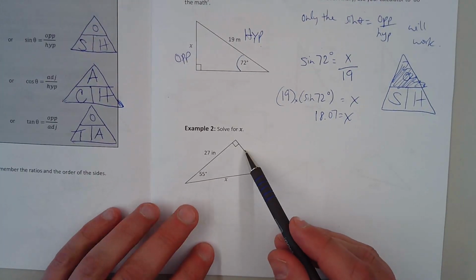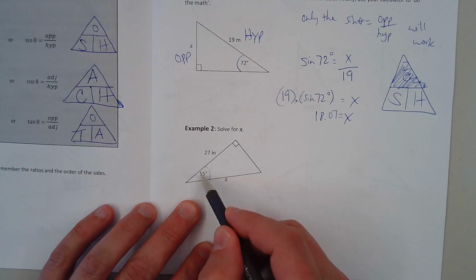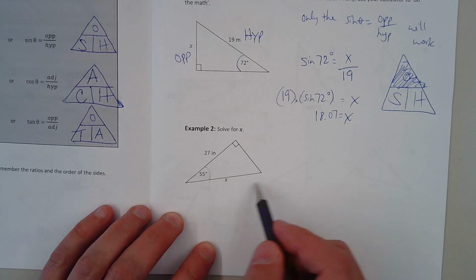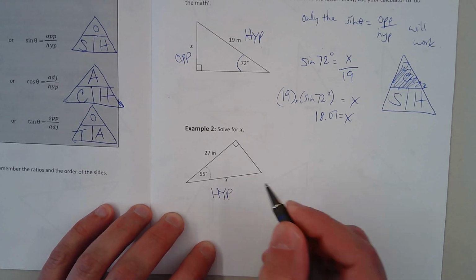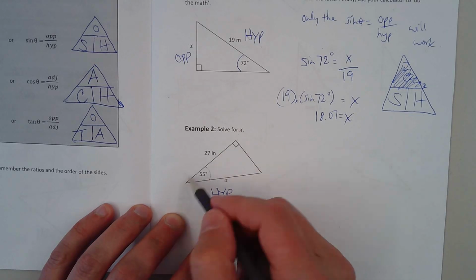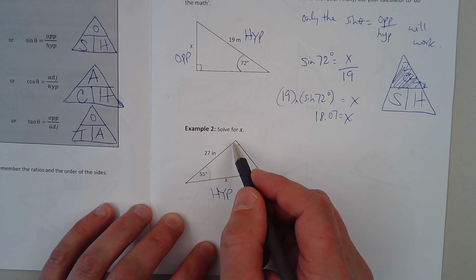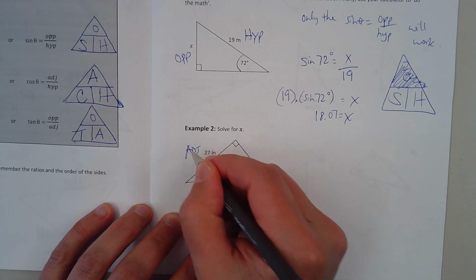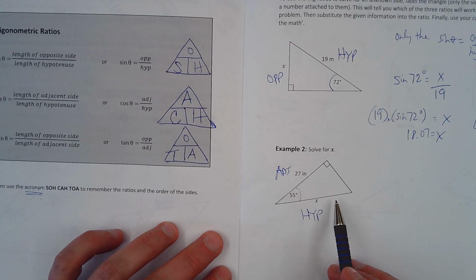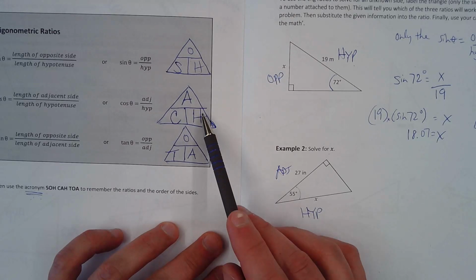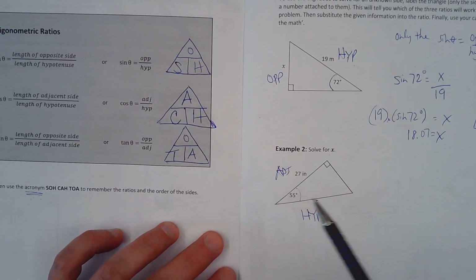Example 2 here, solve for x. This is the angle I'm using. What's the x side called, regardless of the angle? That's the hypotenuse. What's this side called? That's the adjacent side. Which one of those formulas has a and h in it? This one, right?